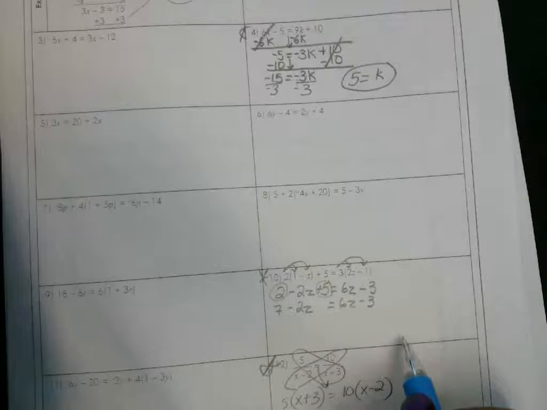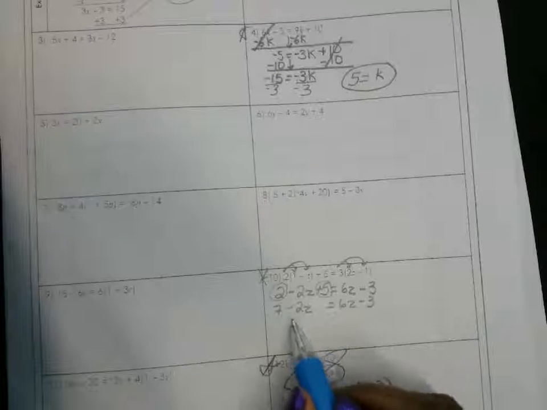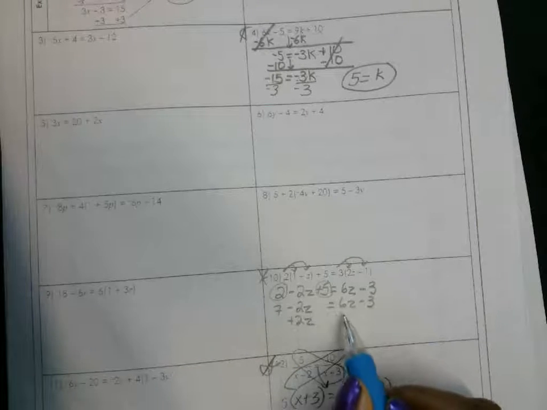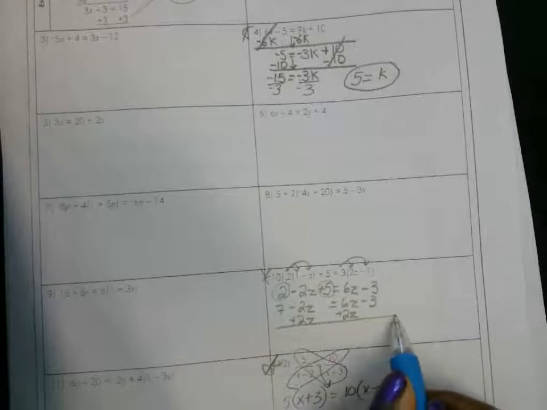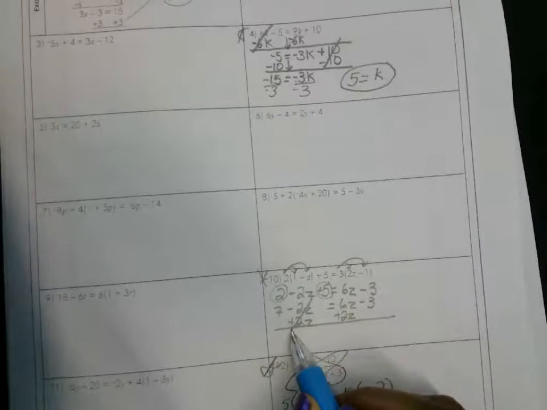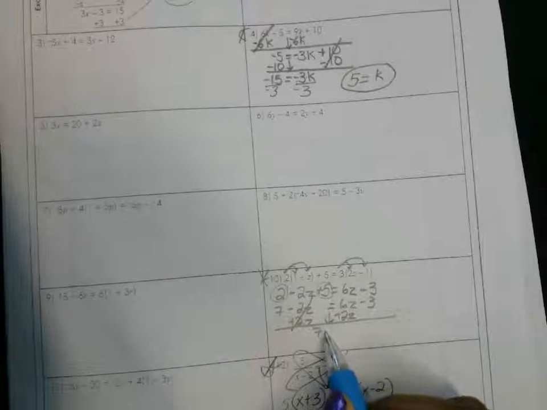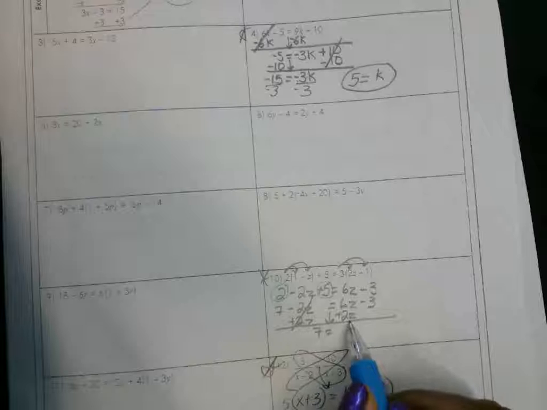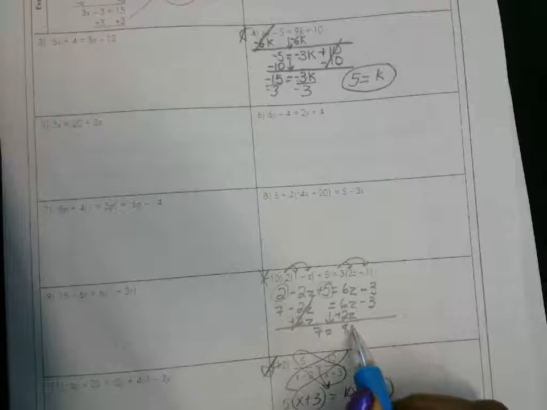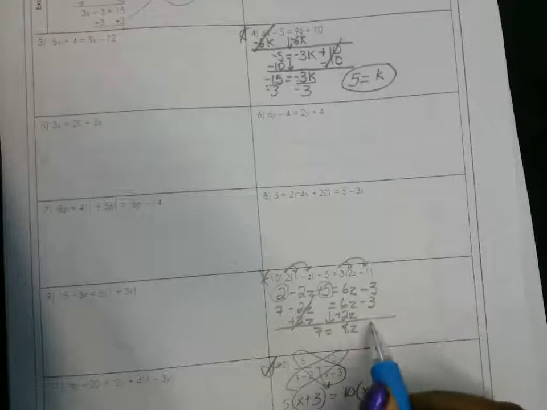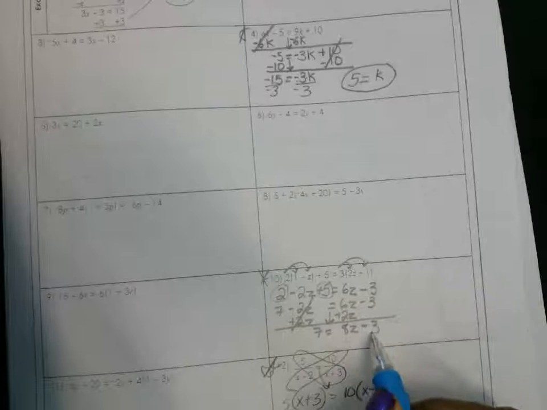Now we're going to move the variables to the same side. I am going to move the smaller one, the negative 2z. To move a negative 2z, I add 2z to both sides. When I add 2z over here, I'm just left with this 7. Bring the 7 down. On this side, when I add 2z to 6z, I get 8z. Bring down the minus 3.